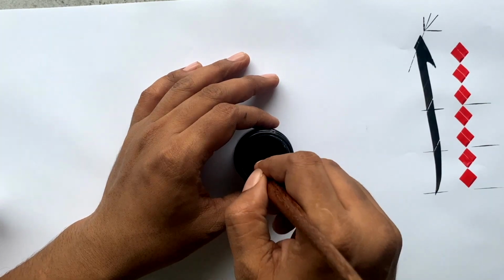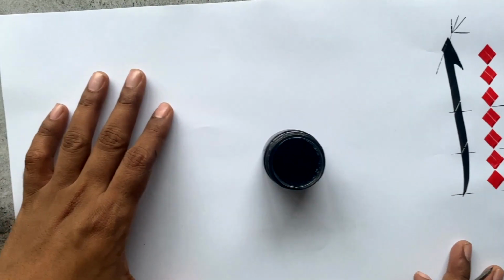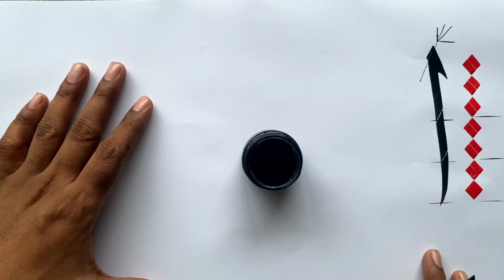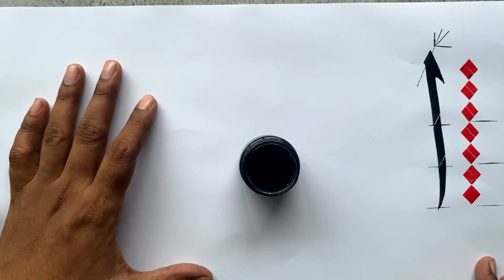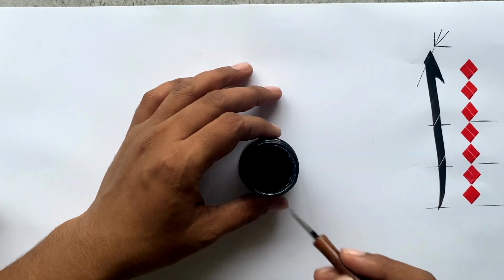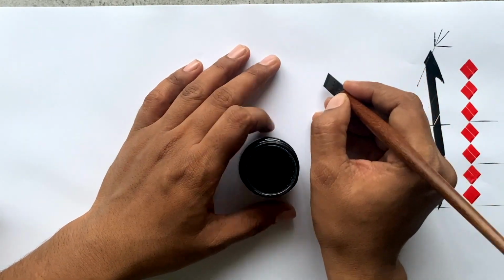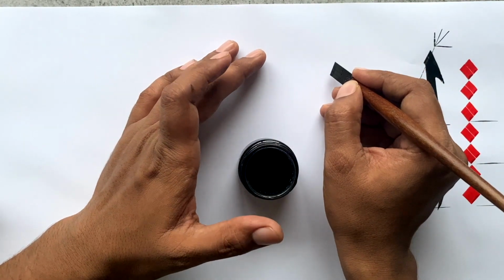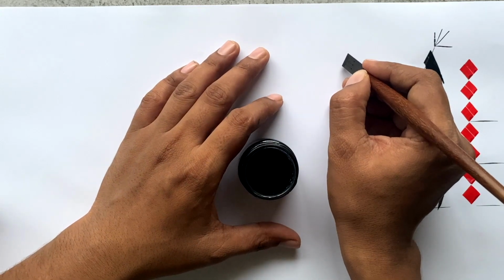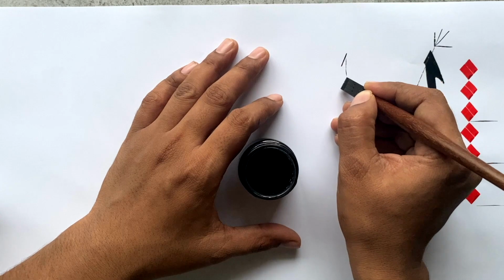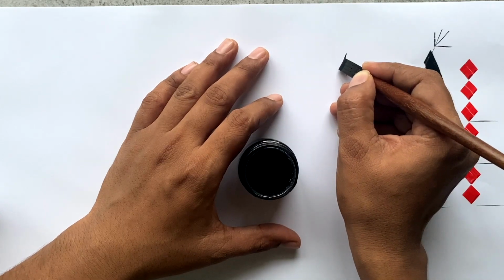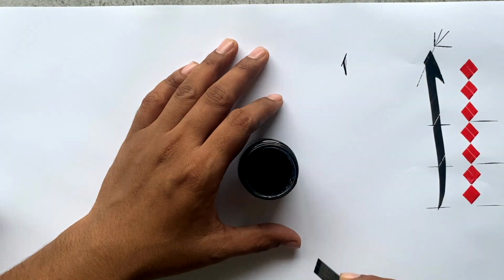You'll observe that when I start writing the letter, I have a sort of an S curve right at the beginning, which is not quite visible to the naked eye unless I emphasize it. So when you put the qalam at 72.5 degrees, it doesn't directly go like this. It has a slight curve like this and then moves in this direction.